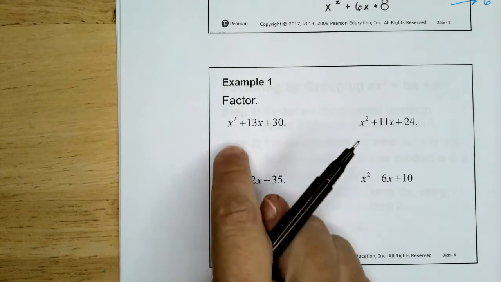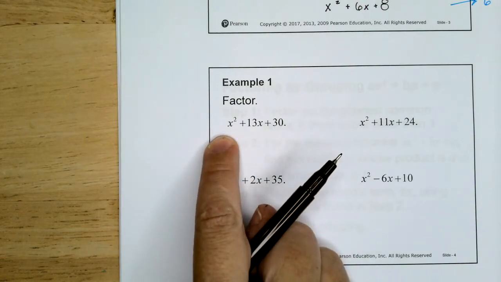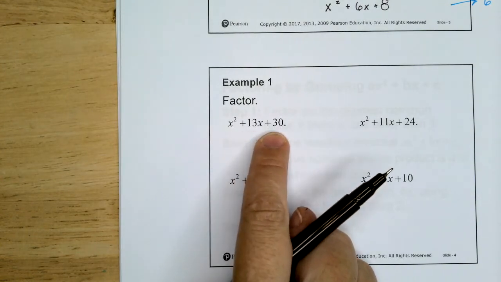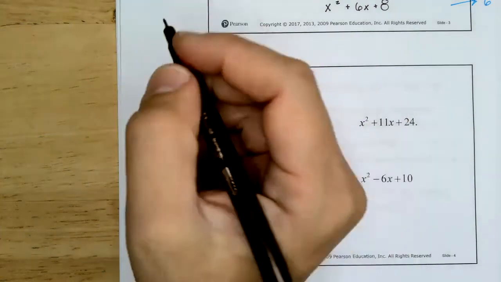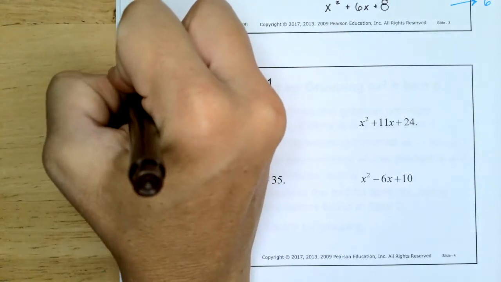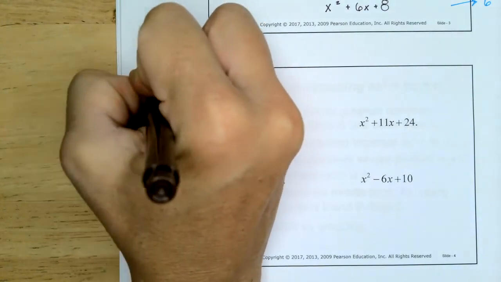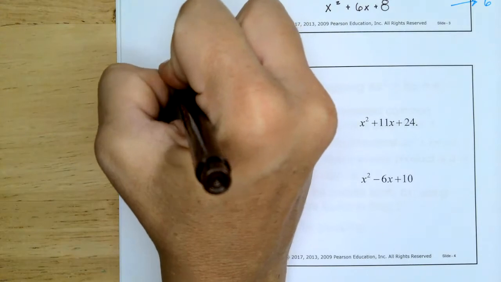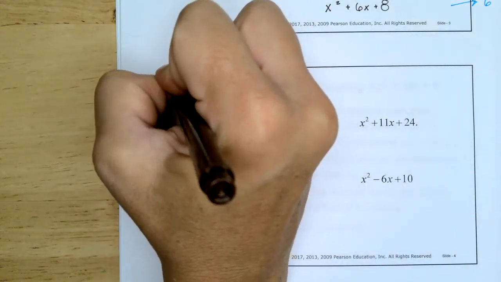For this one, we have A is 1, B is 13, C is 30, okay? So we want two numbers that multiply to equal 30 and that add to equal 13.